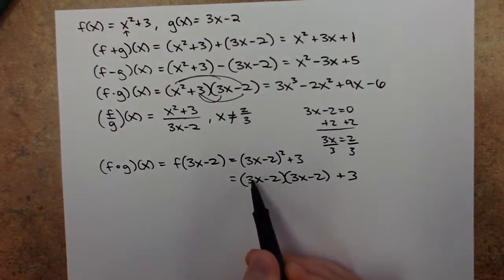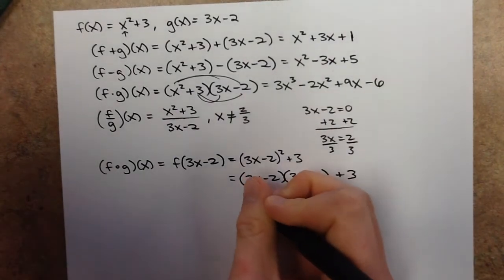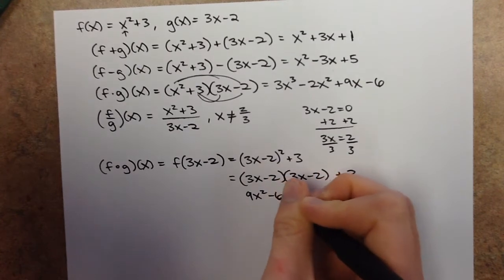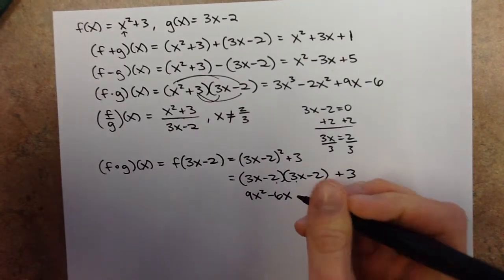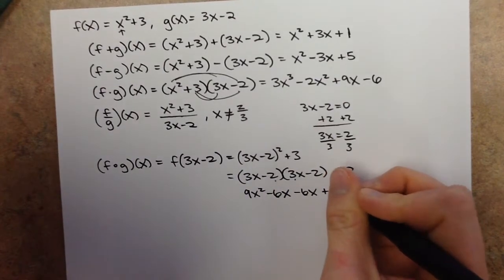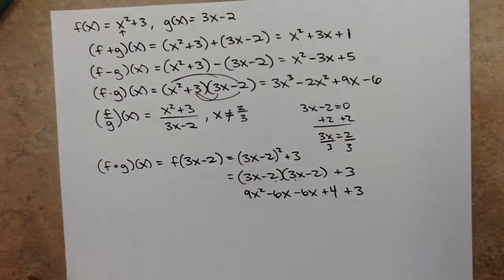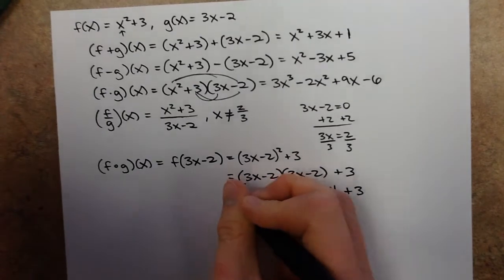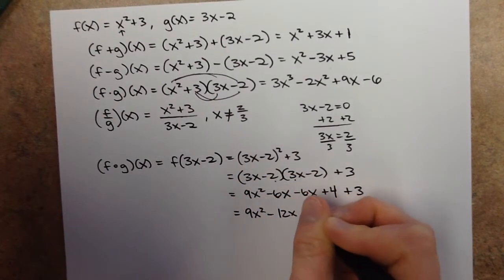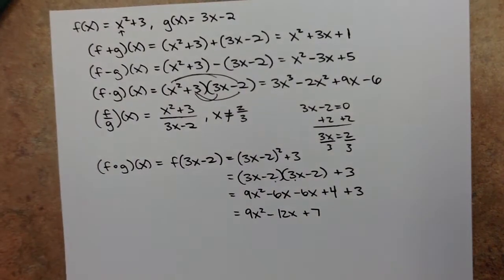So we're going to FOIL this out. I've got a 3x times 3x, which is 9x squared. 3x times negative 2 is negative 6x. I've got another one of those on the inside. And then last, negative 2 times negative 2. And then, like I said, don't forget my little plus 3 on the end. So for a final answer, we combine like terms. That would be the first composition.